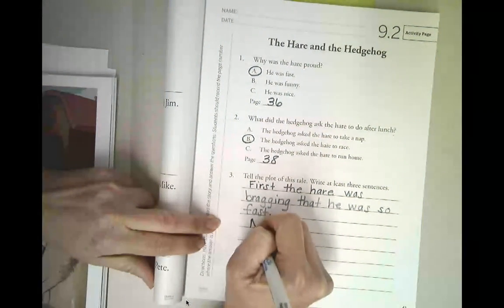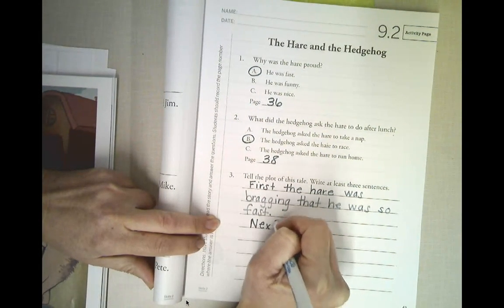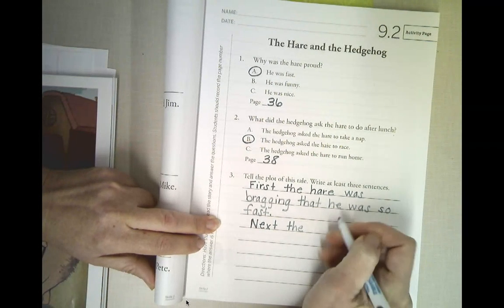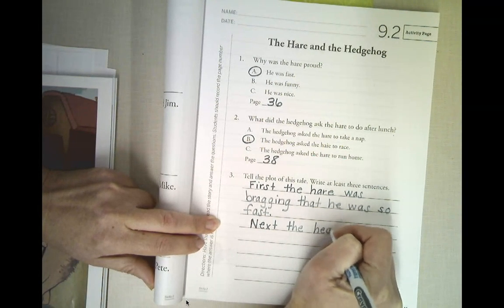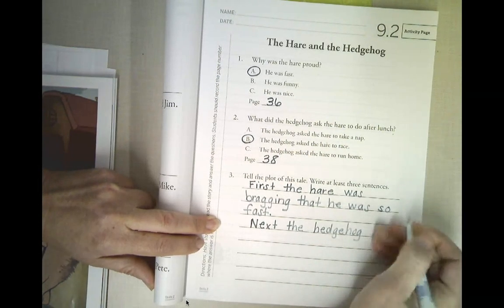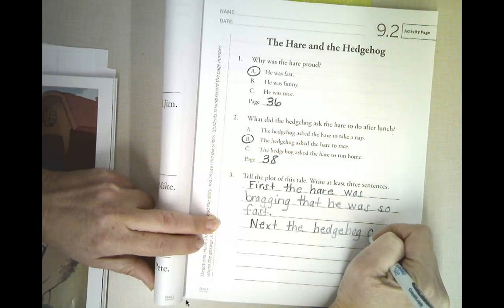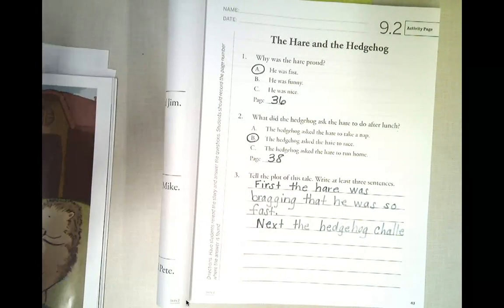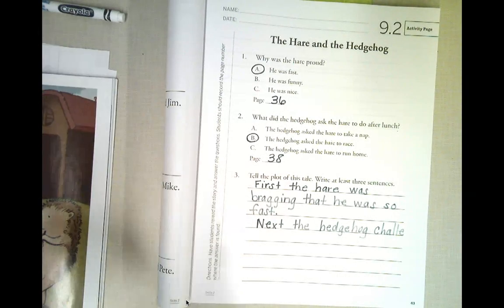Next, the hedgehog challenged the hare to a race. I'm going to switch markers. That one's not working so good anymore.